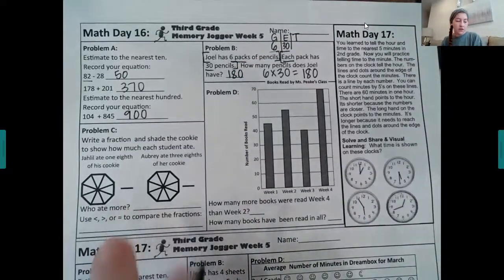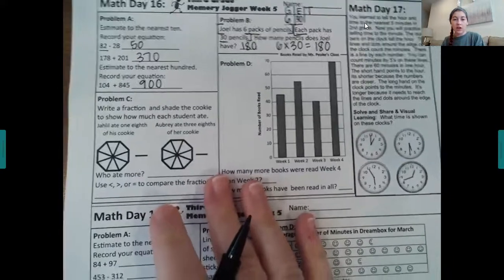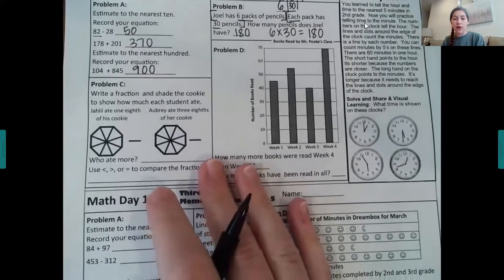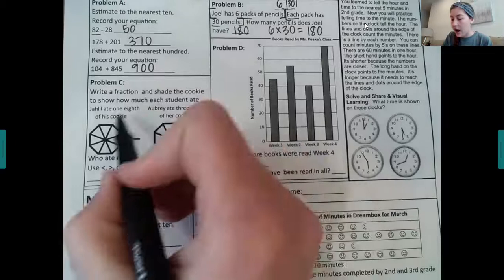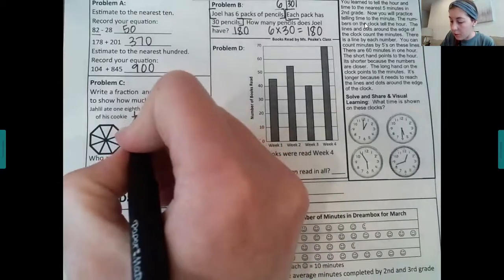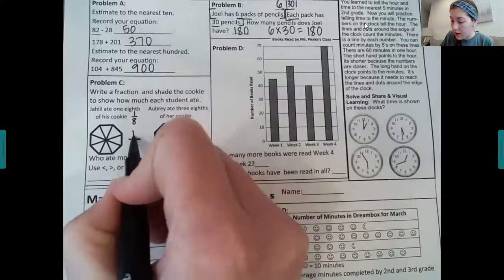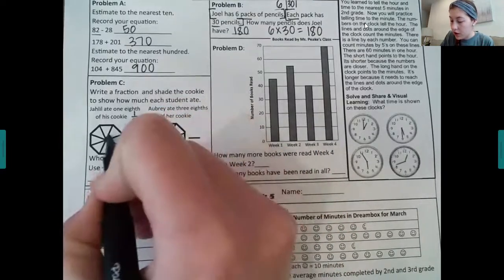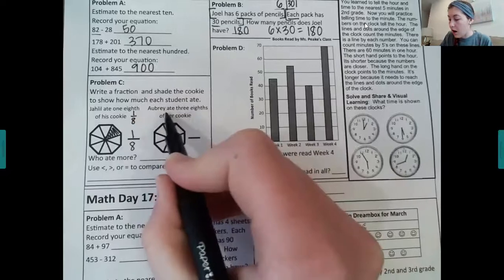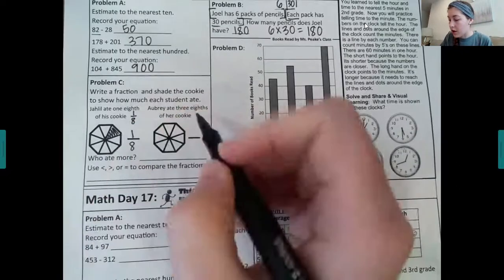Now, problem C, it says write a fraction and shade the cookie to show how much each student ate. Jaleel ate 1/8 of his cookie, so I know that's 1 out of 8 pieces. So I can write that right here. And I shade in 1 piece. Here it says Aubrey ate 3/8 of her cookies.